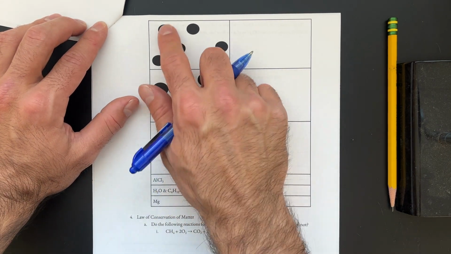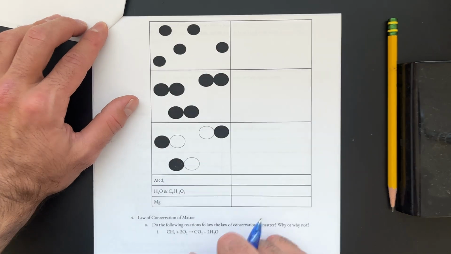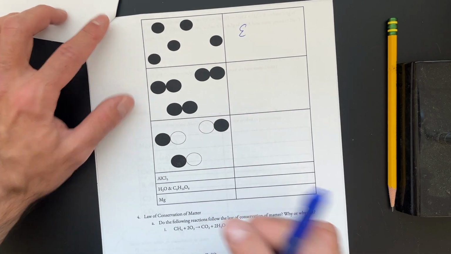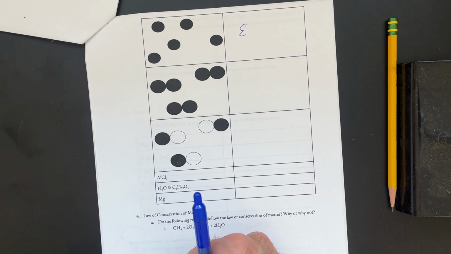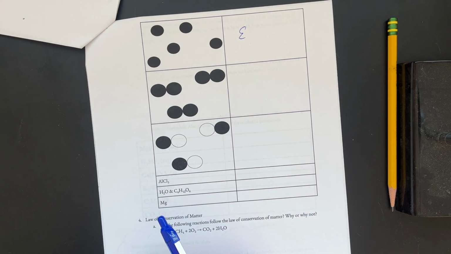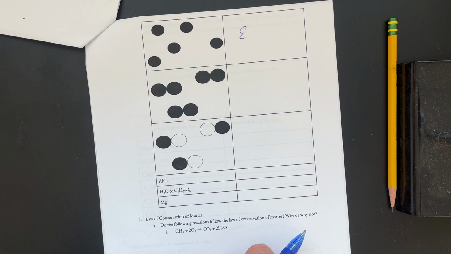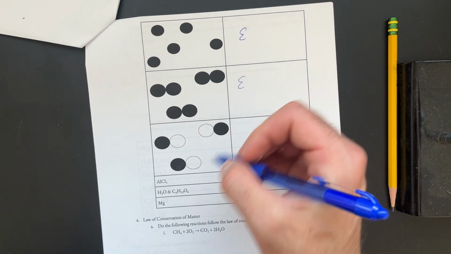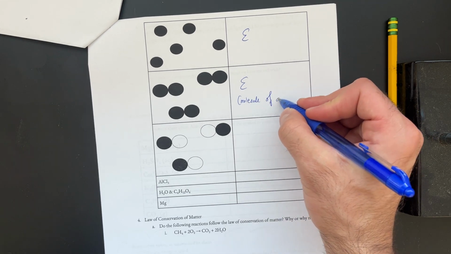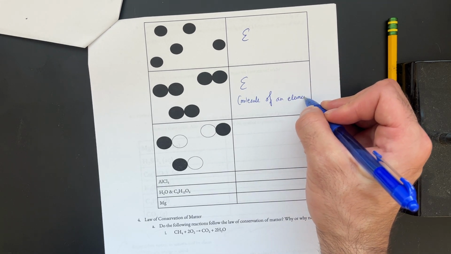How about this one, right? It's only one type of particle, only one type of atom, and therefore this has to be an element, right? Yeah, because we only have one type of atom. How about here? You might be considering saying compound, but remember, a compound is when you have 2 different types of atoms put together, right? This actually is still going to be an element. This is going to be a molecule of an element, but it's an element nonetheless. It's not a compound, okay?